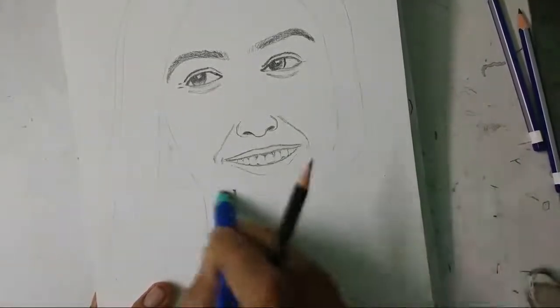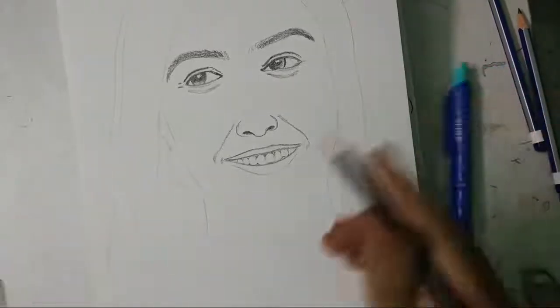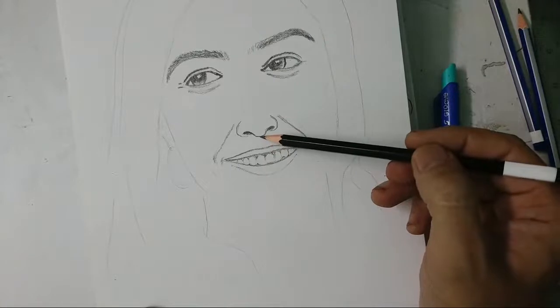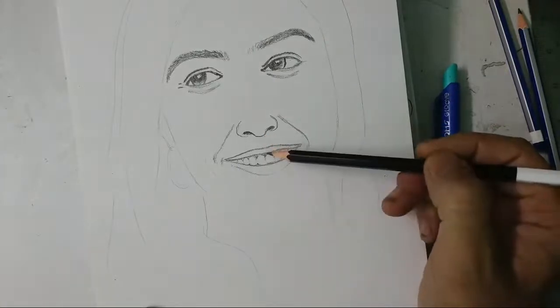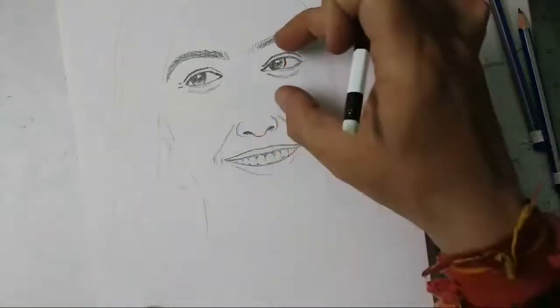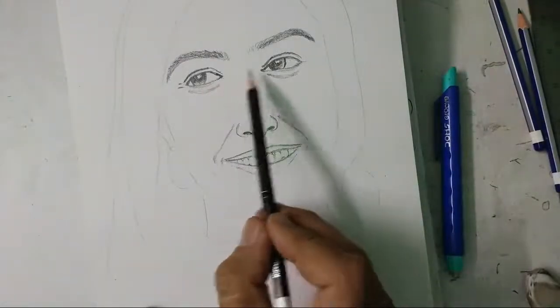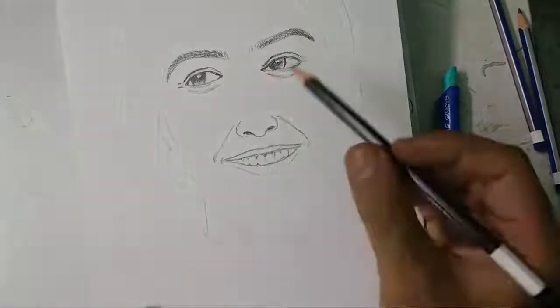Now get the outline of the face, and if you find it difficult, you can measure the nose and the end of the chin. Measure it, starting from one corner of the eye to the other corner. This is what we do.